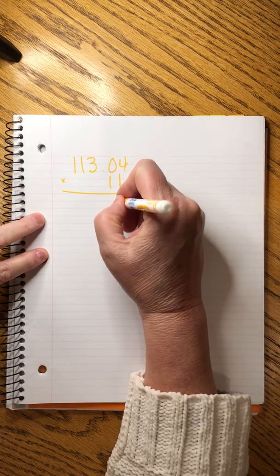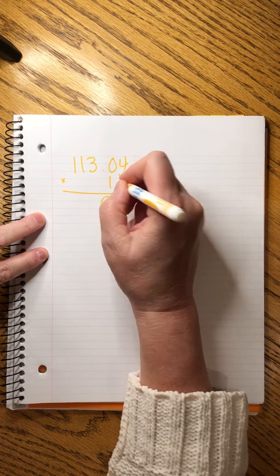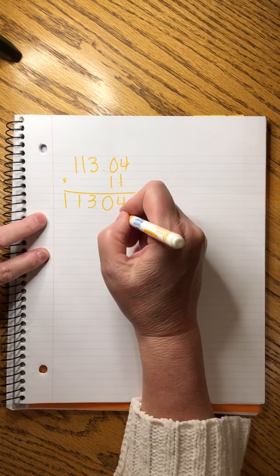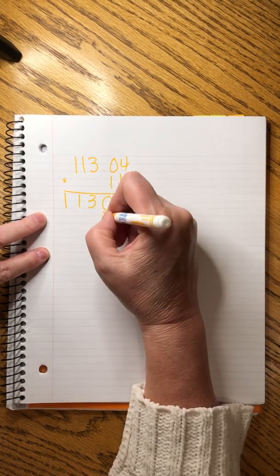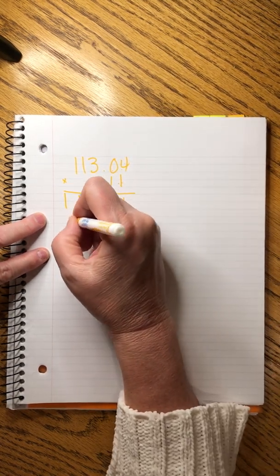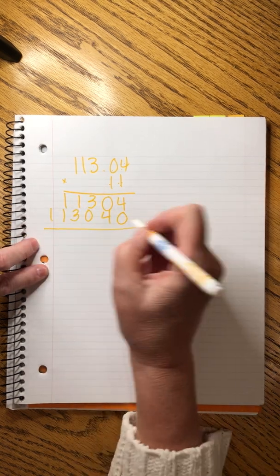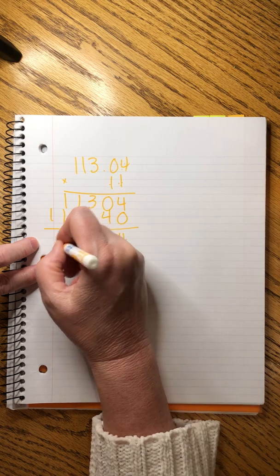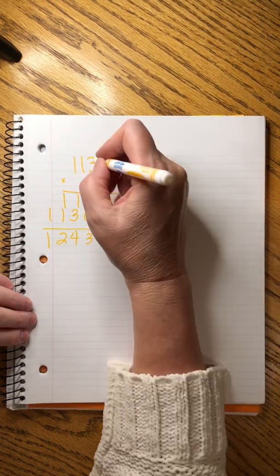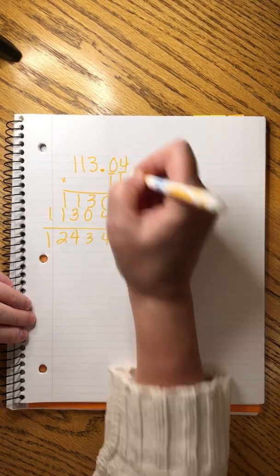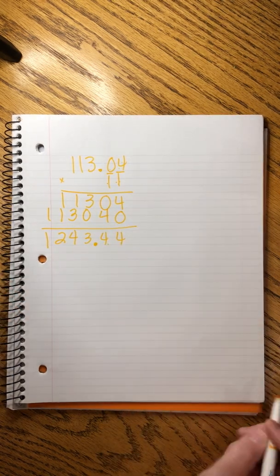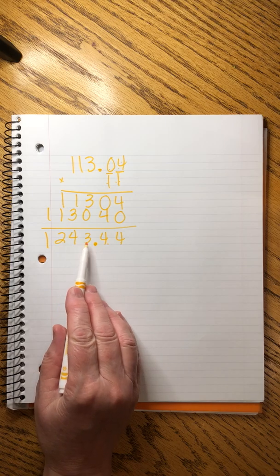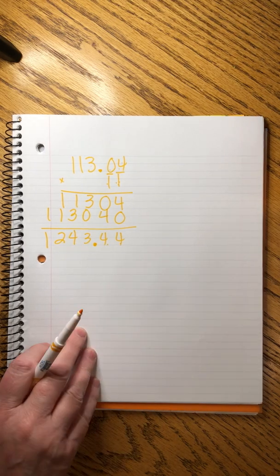But it's really easy, right? 4, 0, 3, 1, 1. Put in a 0 and then write it again. 4, 0, 3. Add. And put in the decimal place. So I believe that my answer is 1,243.44.